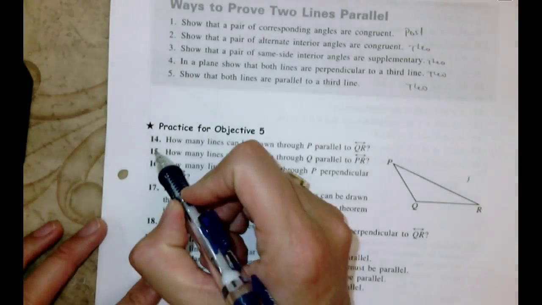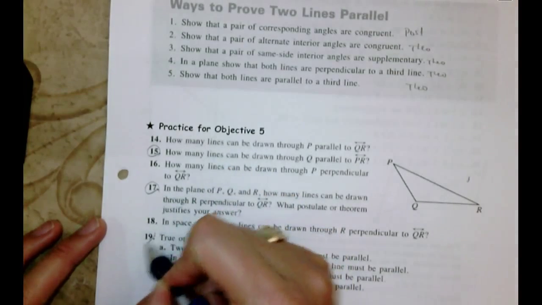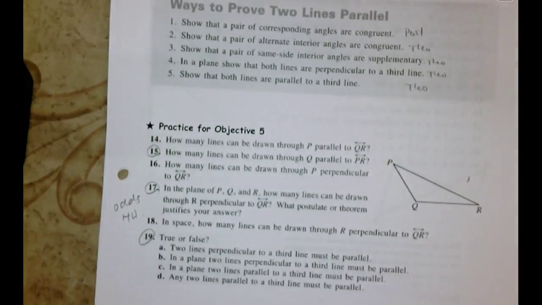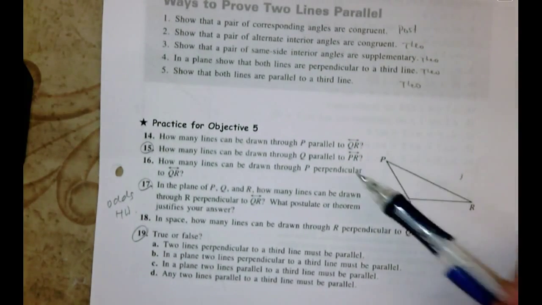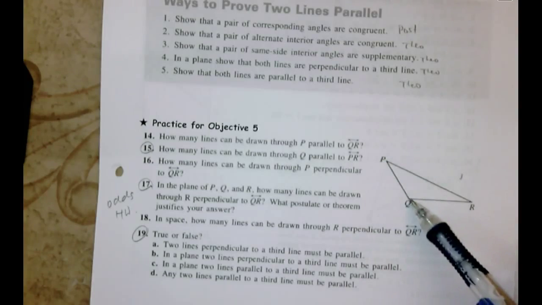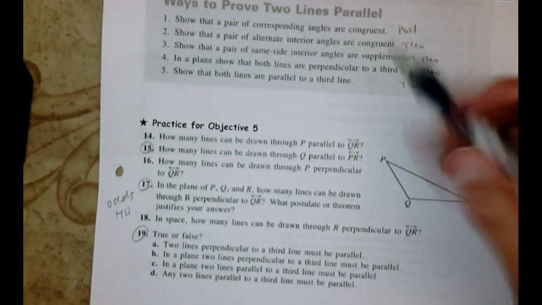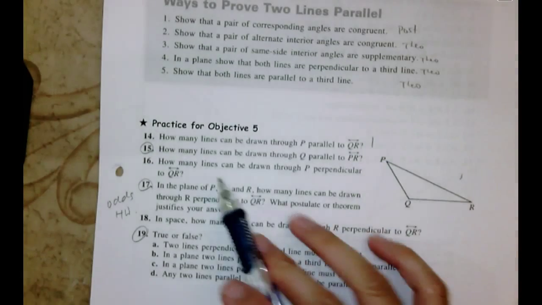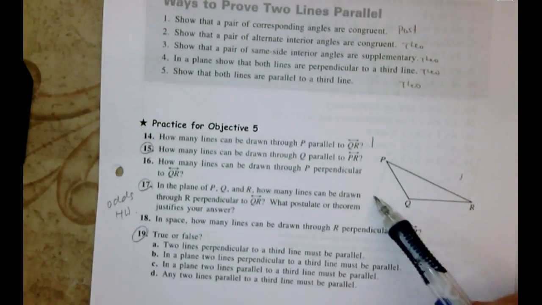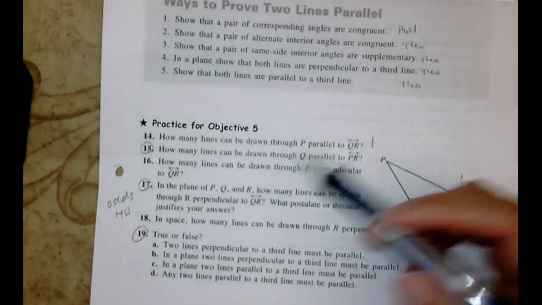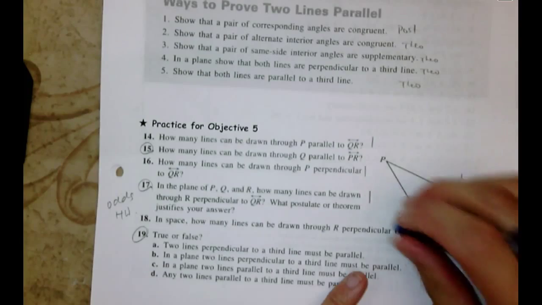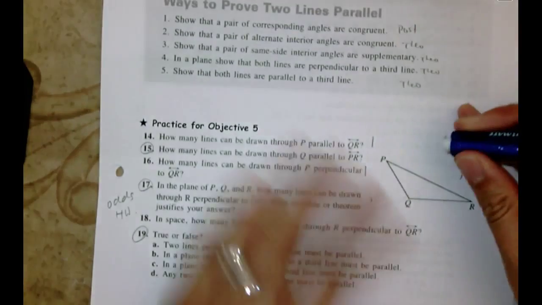So I want you to do odds here for homework. And let's do evens here. Okay. How many lines can be drawn through P parallel to QR? So that's just one, right? How many lines can be drawn through P perpendicular to QR? Again, by the theorem, it's just one. I'm sorry, the 16 is 1.